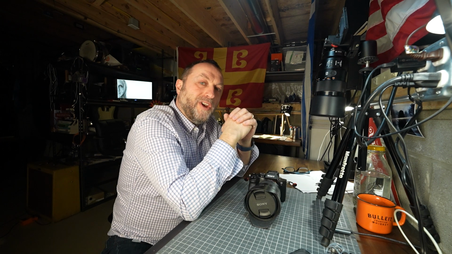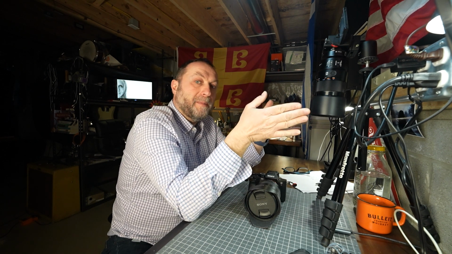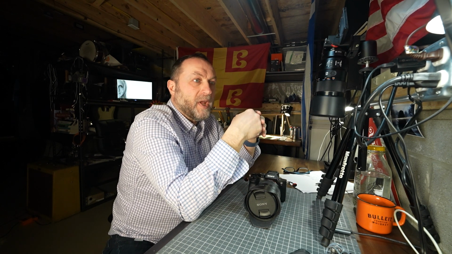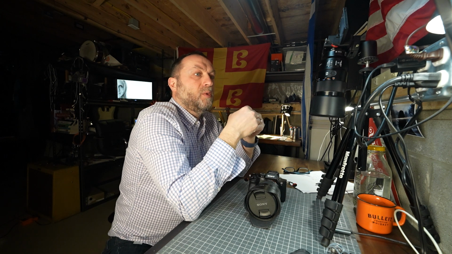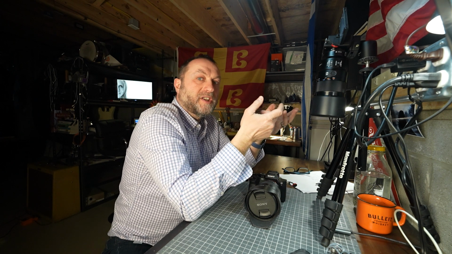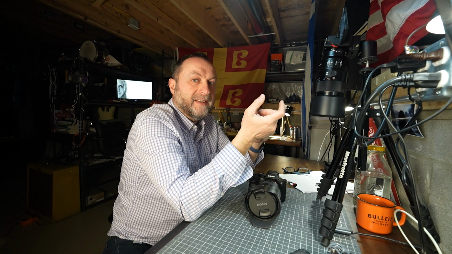But why do we call it shutter speed? Well, we call it shutter speed because it will open for a certain amount of time. For example, when you have a shutter speed of 1/100th of a second, the shutter will open for 1/100th of a second.